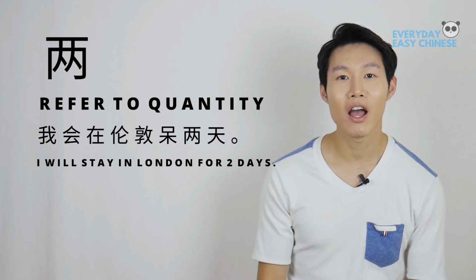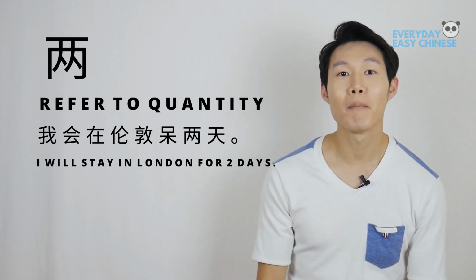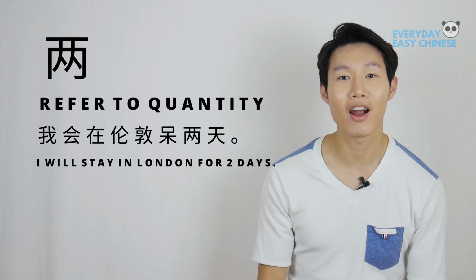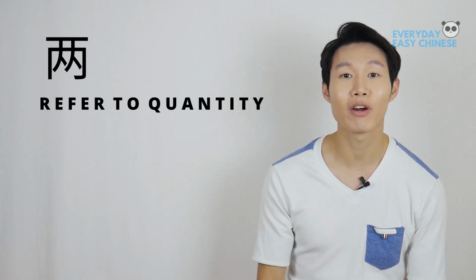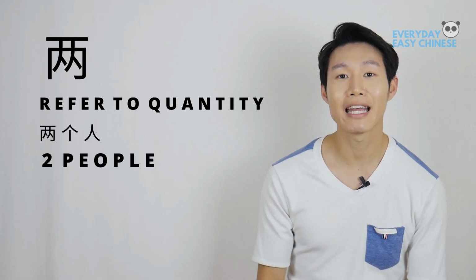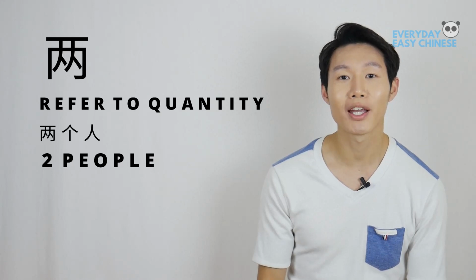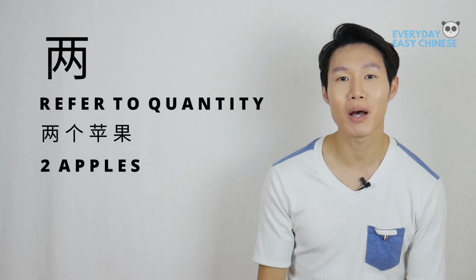As you can see here, we're talking about the amount of time that we will be staying in London, and that's why we are using 两 and not 二. This also applies for people as well. So if you want to say that there are 2 people, you have to say 两个人, because you're talking about a number of people. And this also applies to objects as well. So you can say 两个苹果, which means 2 apples.